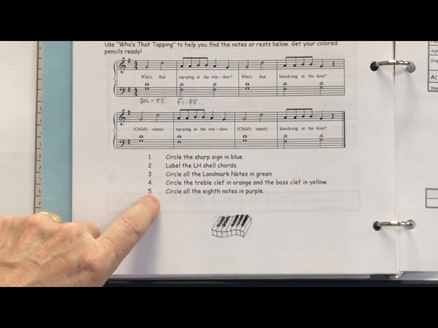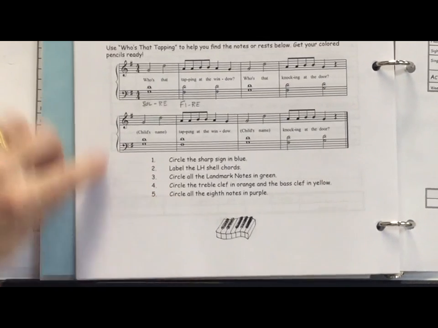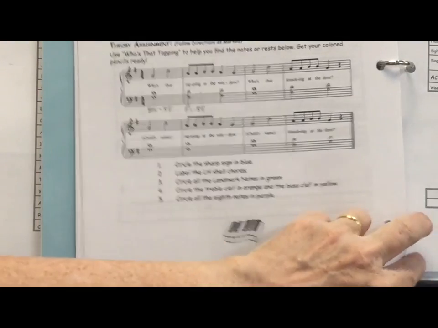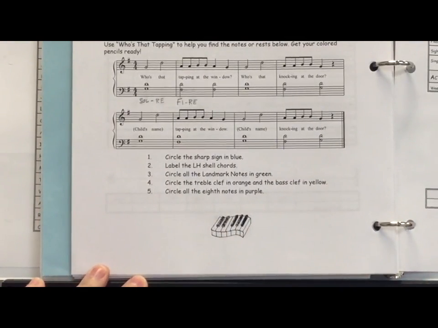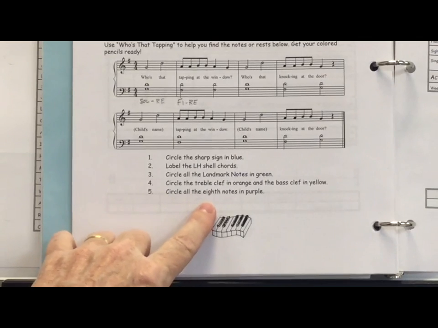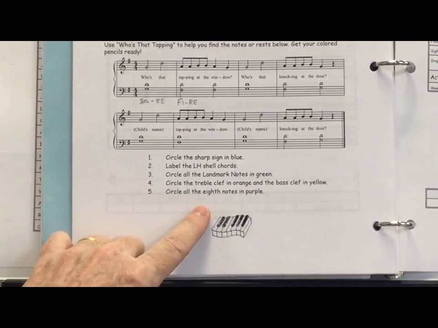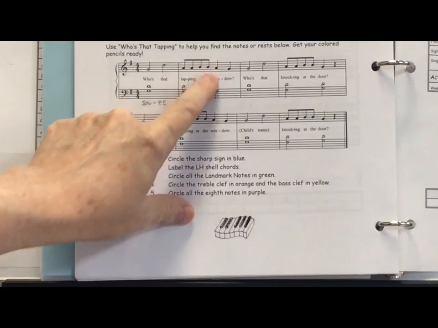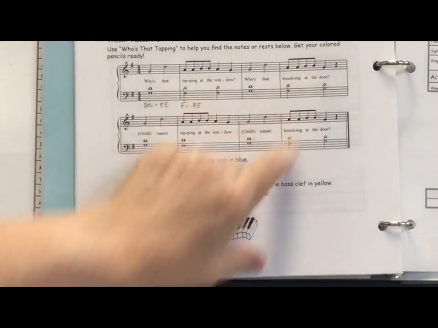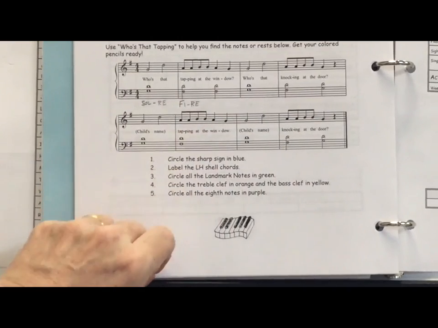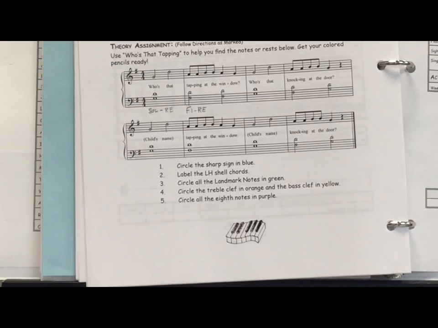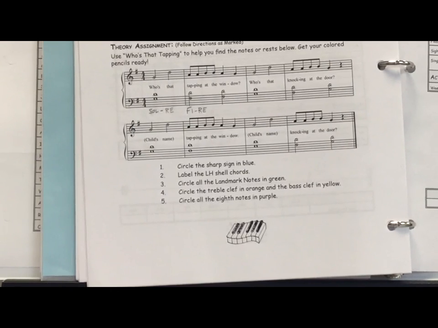Number 4 says circle the treble clef in orange and the bass clef in yellow. And you know that we just find those right here at the beginning. Our treble clef is the high one, our bass clef is the low one. And finally, circle all the eighth notes in purple. So grab your purple crayon or pencil, and remember eighth notes are the ones that have this beam. We have 4 in a group here, 4 in a group here, 4 in a group here, and 4 in a group here. And now your theory is all done.